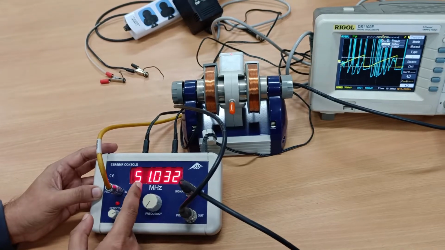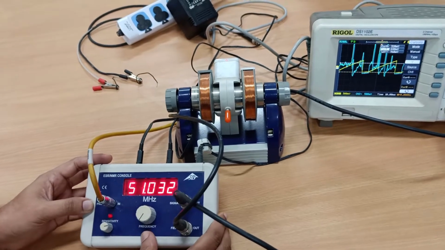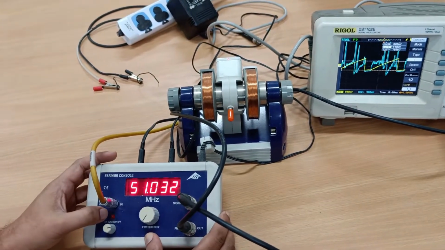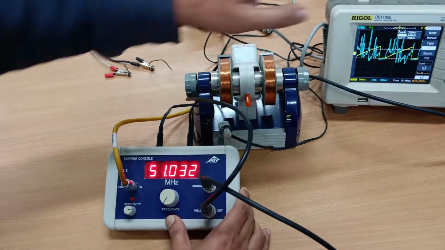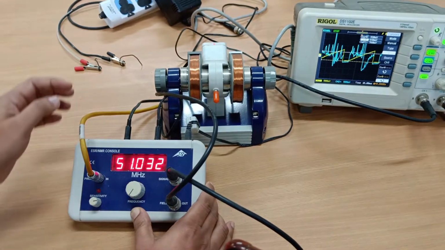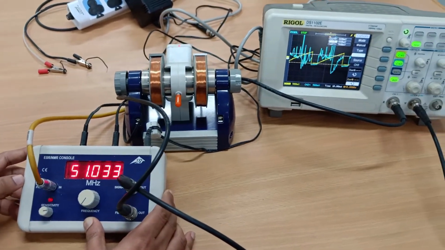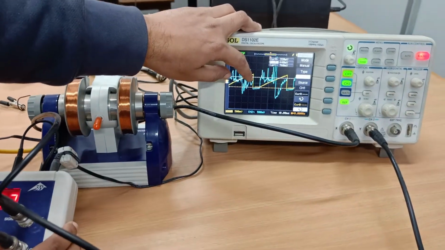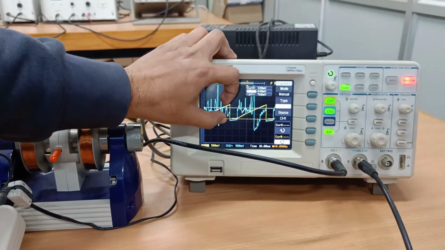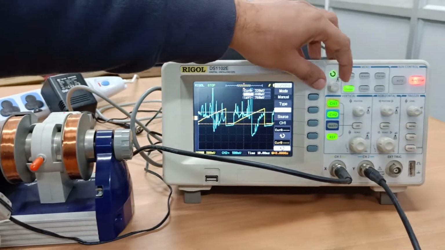It is now 51.032, and this LED is blinking, right? So again we'll stop here and measure the differences again.